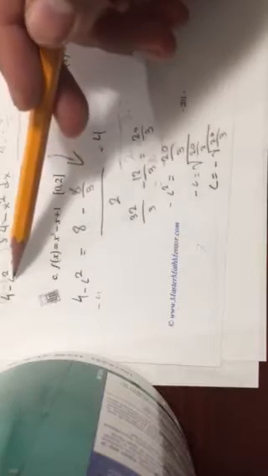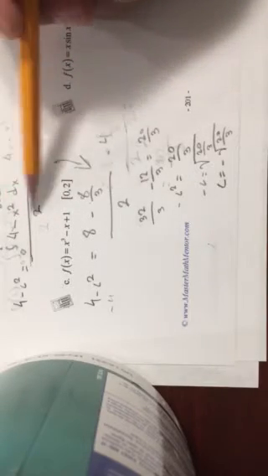So the general equation for this is f of c equals the integral from a to b of f of x dx, all over b minus a. So I put f of c right here. I'm assuming f of c is this in terms of c, so I put 4 minus c squared equals, I plugged in the values for this, all over 2, because 2 minus 0 is 2.